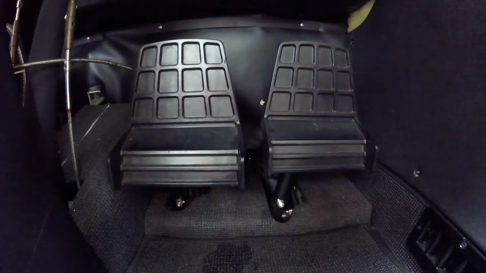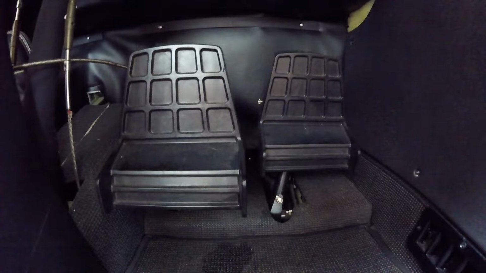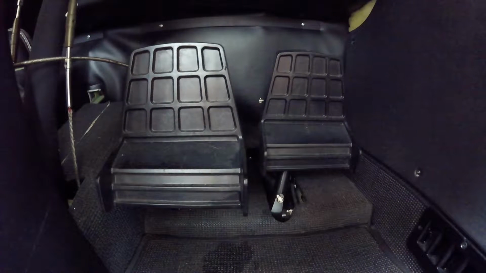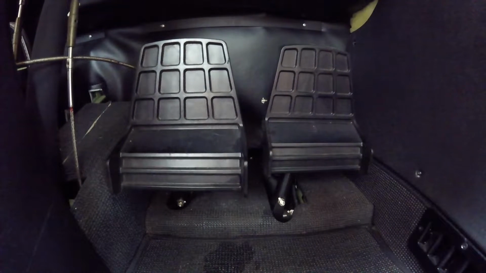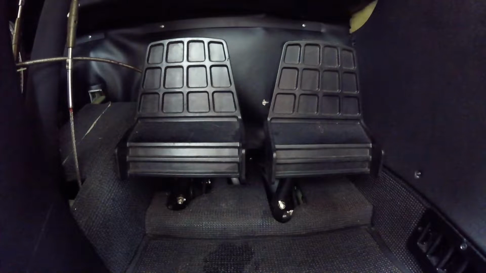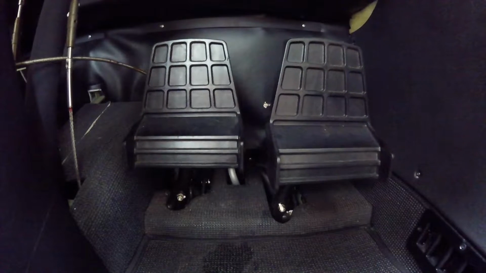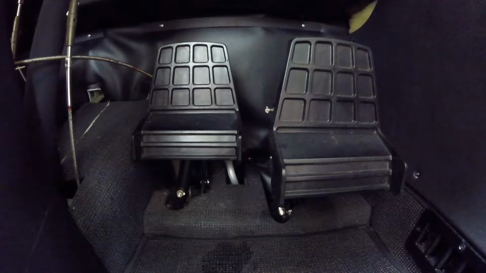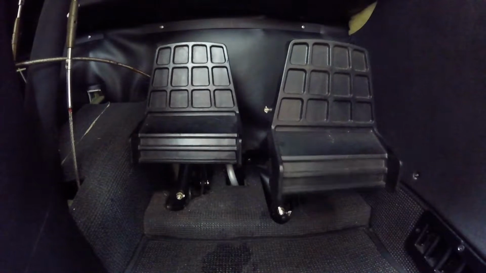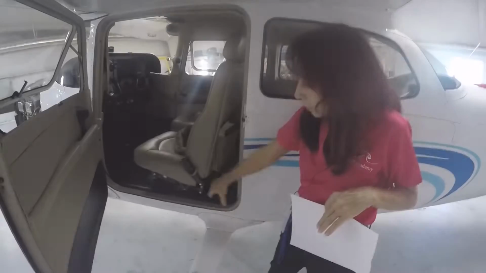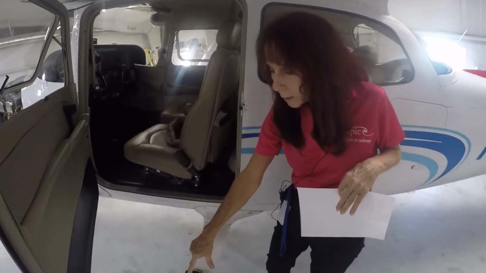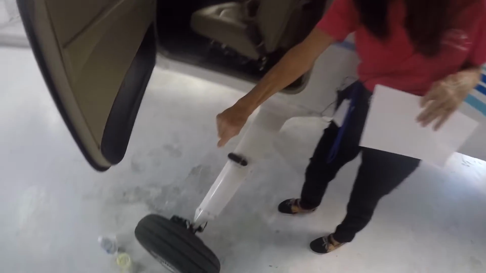With the rudder pedals, brakes are for on the ground. Brakes do nothing in the air. Some brakes are called heel brakes. They're on the floor, but yours is at the top of the rudders. So you take your toes, you push on the top, and hydraulic fluid goes down through the hydraulic line to the caliper, and squeeze.